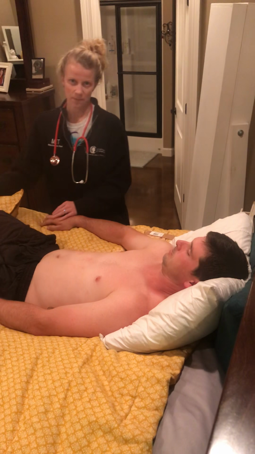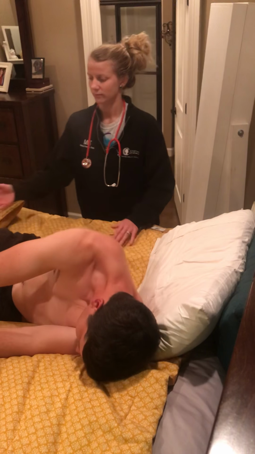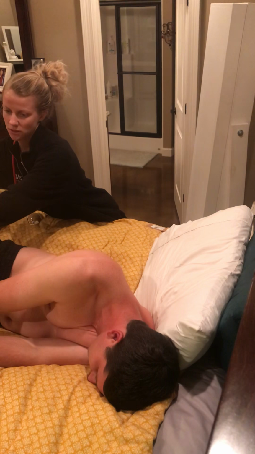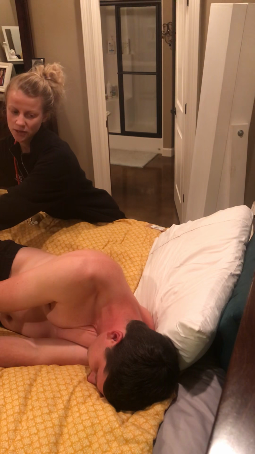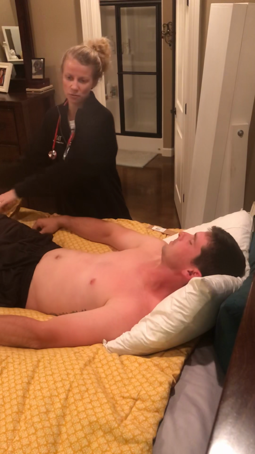Then the obturator sign, we would have him flip over to the left side, if you don't mind. We'd lift our leg up and then rotate it inwards, our hip. Are you having any right lower quadrant pain? No. Okay. So obturator sign would be negative.